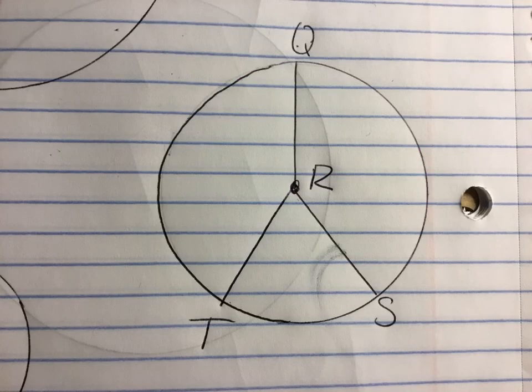Sometimes they're going to have you name central angles. Well, there's more than one central angle on this one. Here's one central angle, here's another central angle, and here's another central angle. So we have a couple of different choices on what we are going to name if they ask us to name a central angle. I'm going to start with this angle right here, and remember my R has to be in the middle, so this would be, oops, I better do the angle sign so we know we're dealing with angles. This would be angle TRS.